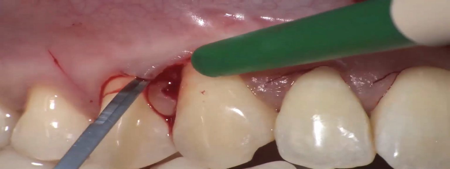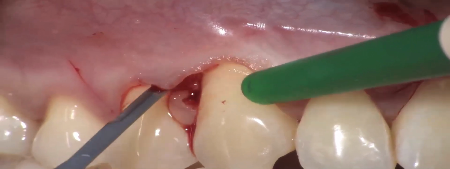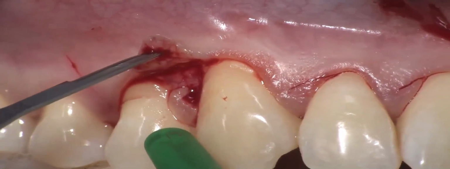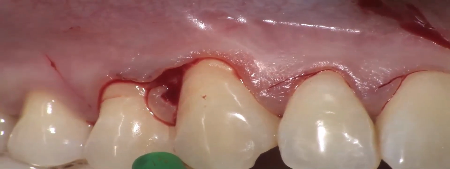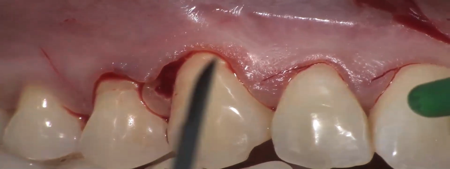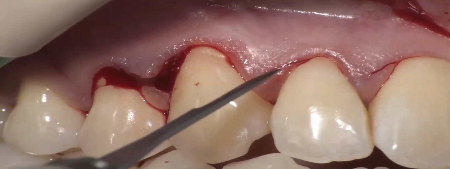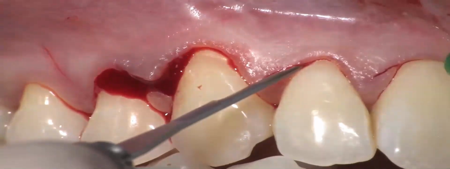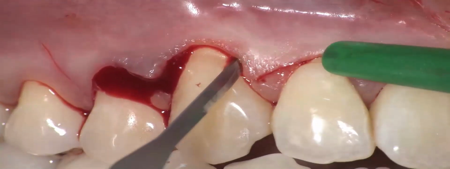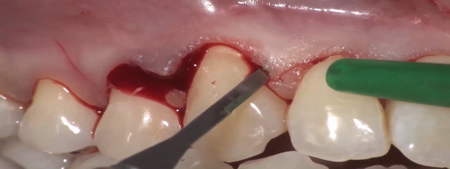So when we open this papilla, we are opening also the sulcus of both premolars. Right? Now we are doing the same thing on this surgical papilla. We design the tip of it.